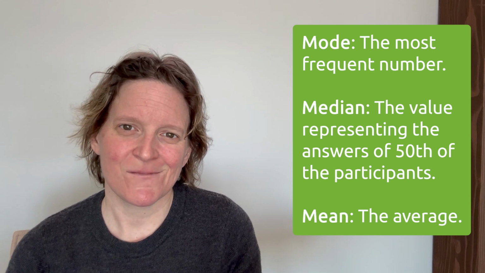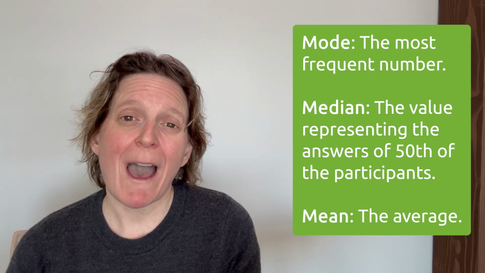There are 3 indicators of central tendency, and they all start with the letter M. So I call them the 3 M's. How original of me. So do you know what they are? Well, let me help you a little bit. They are the mode, the median, and the mean. So now let me show you how to calculate them using Excel.